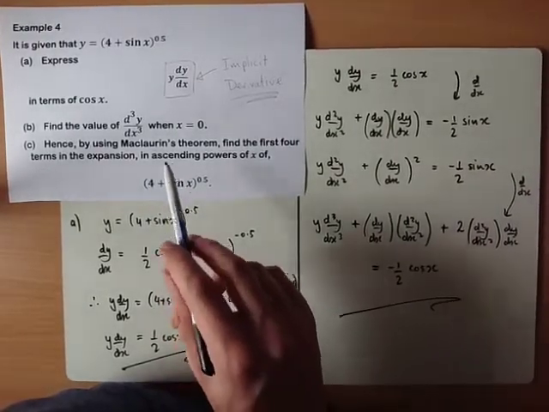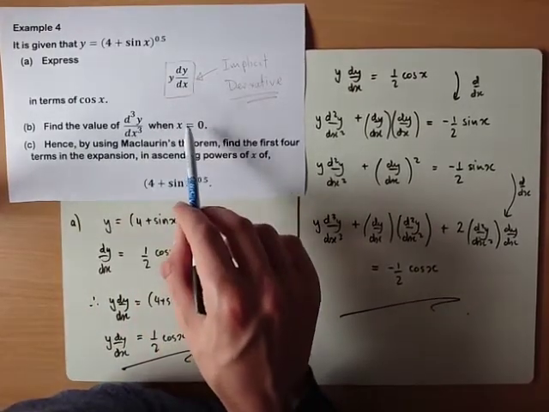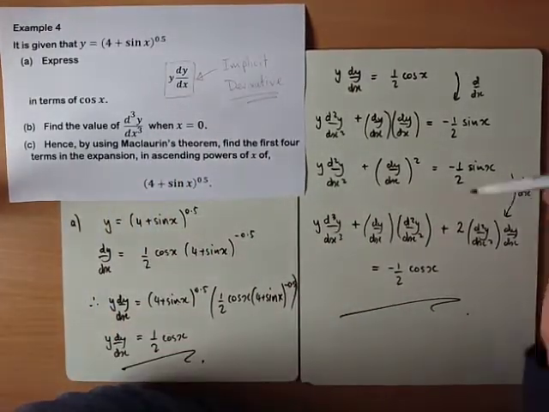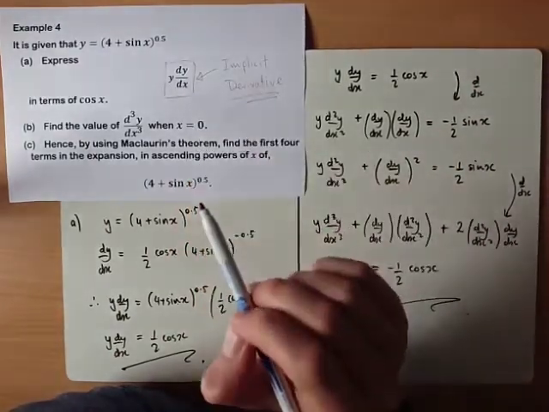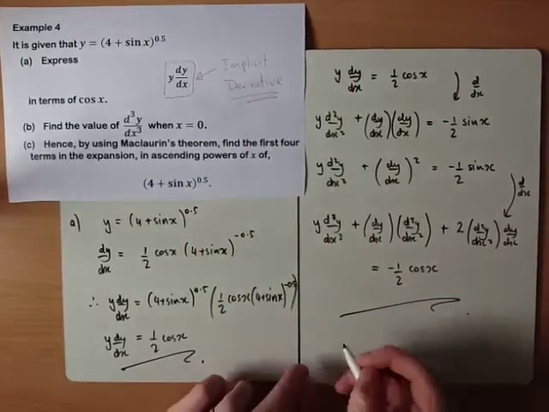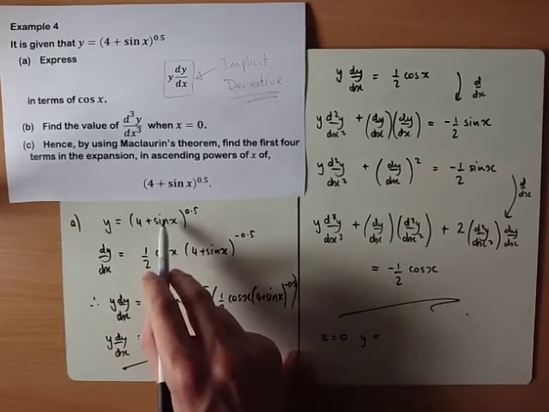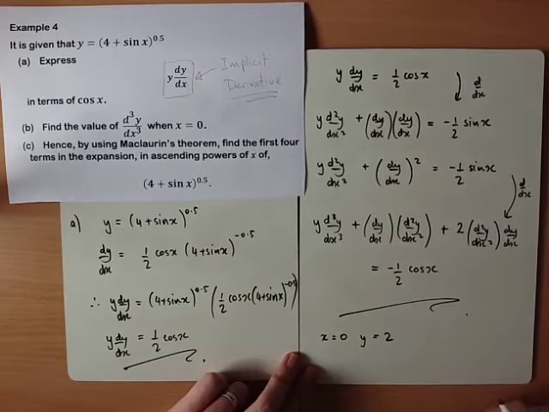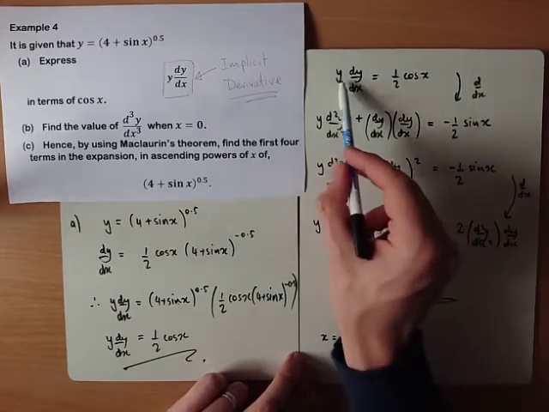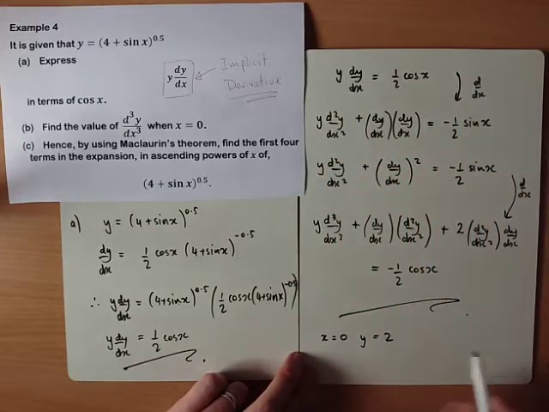Have we actually answered the question? The question says find the value of d3y by dx cubed when x equals 0. So once we've got all these derivatives, we can then start to sub 0 in. So we know that when x equals 0, y would equal sine of 0 is 0, fourth power 0.5, so we know y equals 2. Then we can go and figure out what dy by dx is.